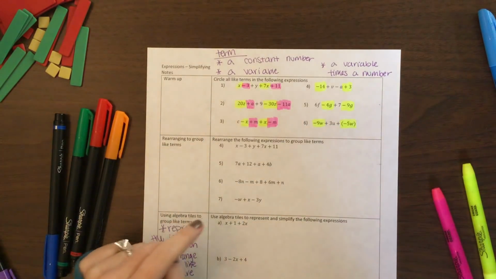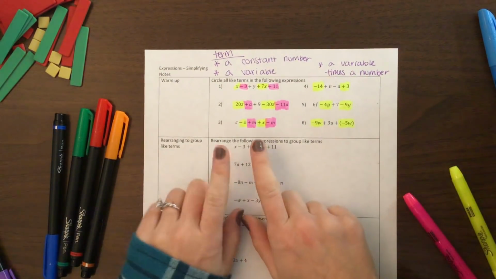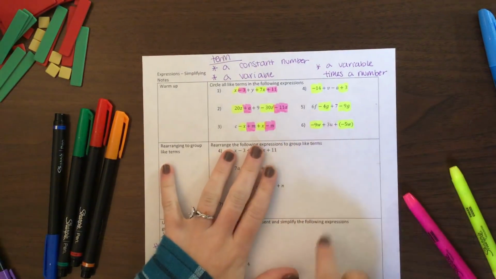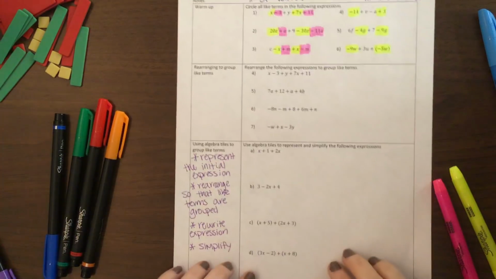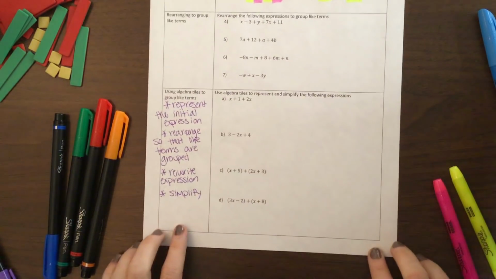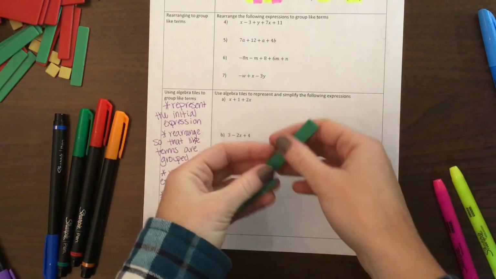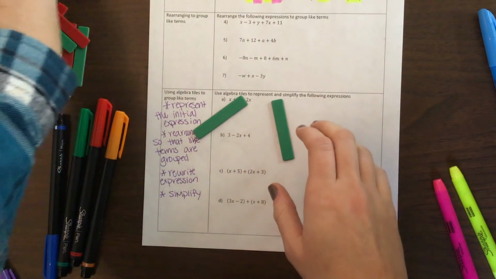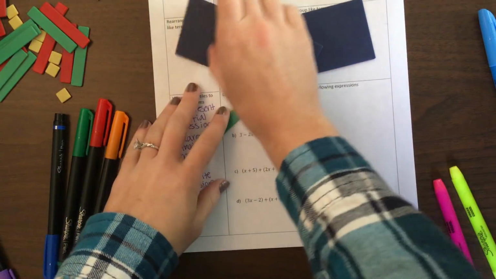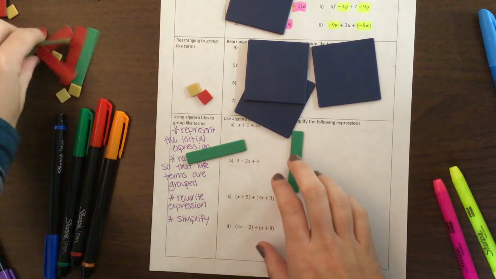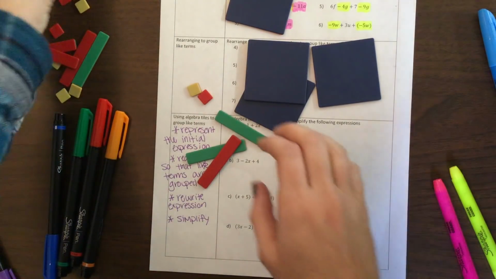So this part says rearrange the terms and expressions. We're going to skip that part for now, and jump down here. We're going to use algebra tiles first. So if you haven't been here, or maybe you didn't know, these little dudes are called algebra tiles. I have some big squares, some small squares, some rectangles.